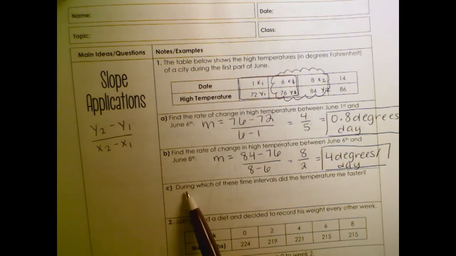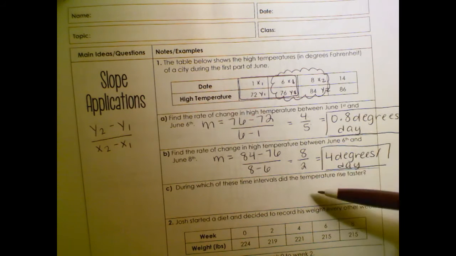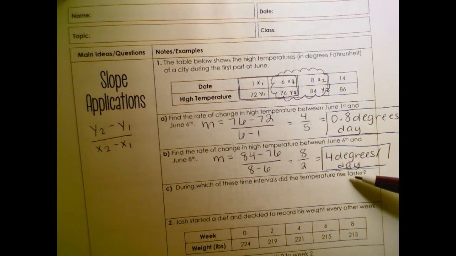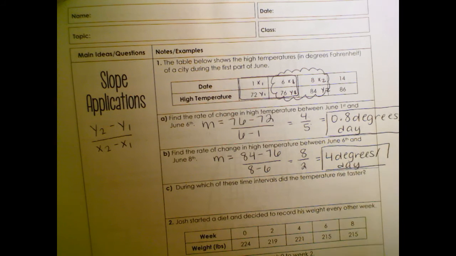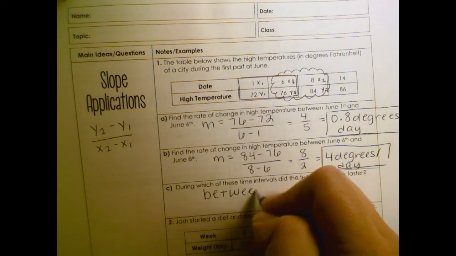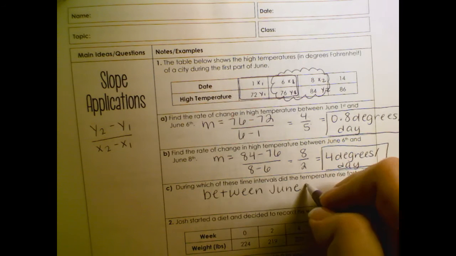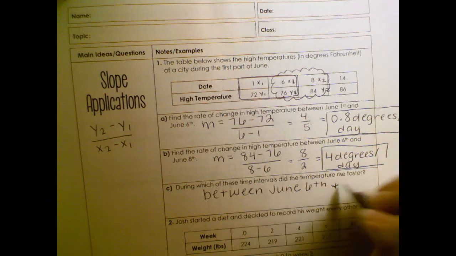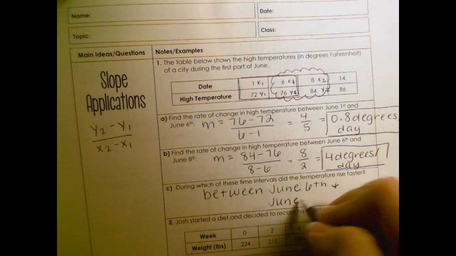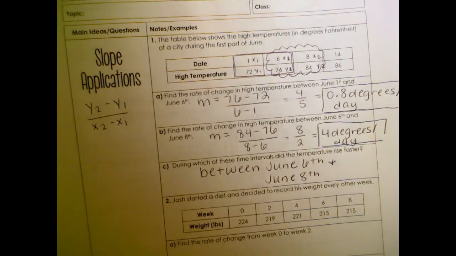All right, and then during which of these times, these 2 times, did the temperature rise faster? Well, it rose faster between June 8th and June 6th. I should say between June 6th and June 8th. It rose the fastest.